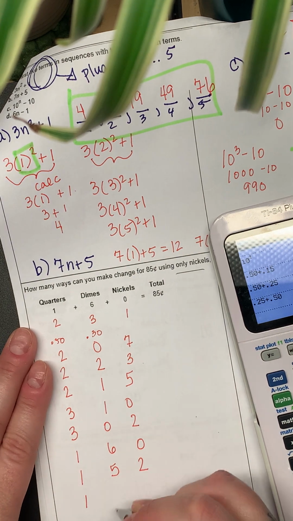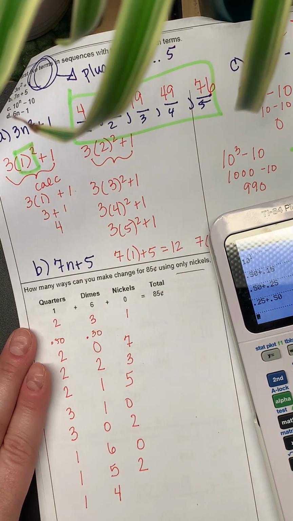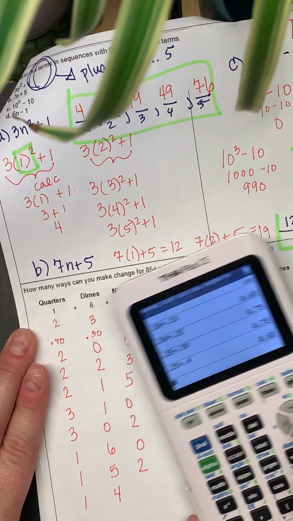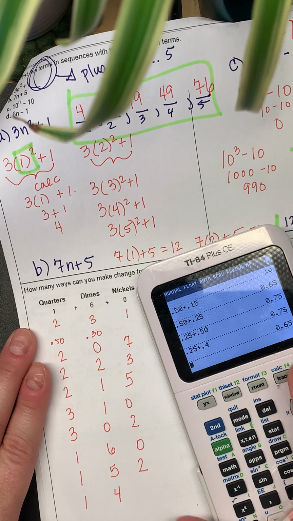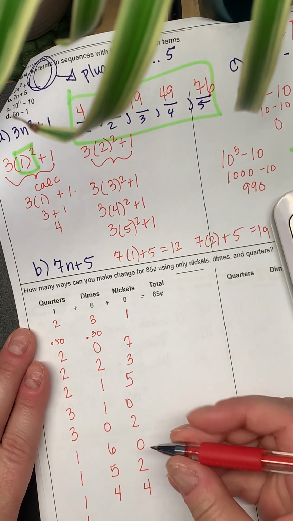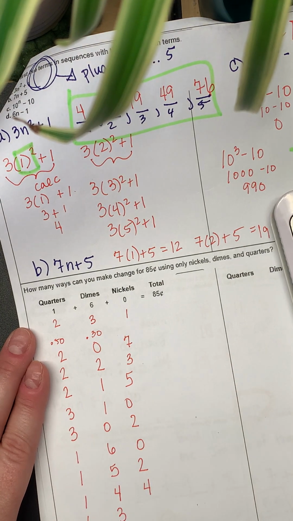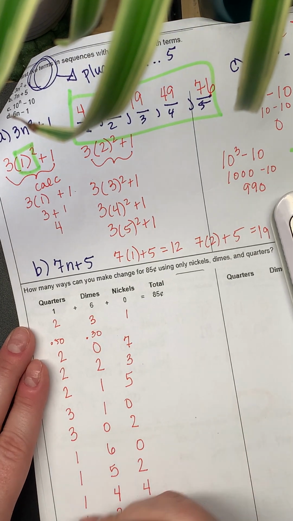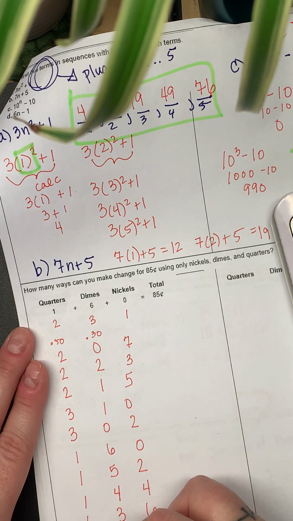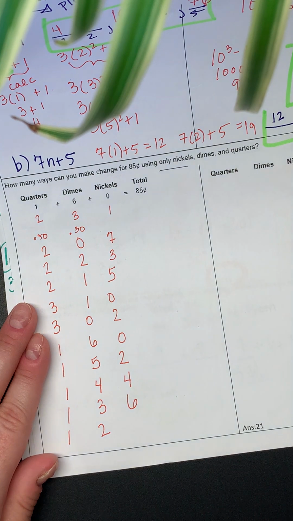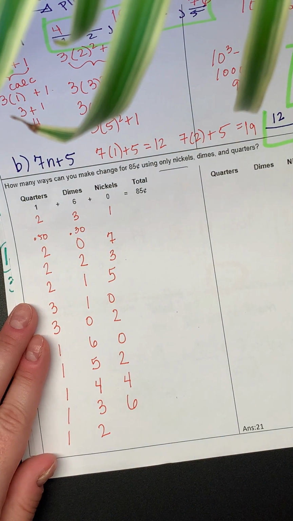Let's keep going. 1 quarter and 4 dimes. That's 0.25 plus 0.40. That's 65, and that's 20 cents away, so I could have 4 nickels. And then keep going. 1 quarter and 3 dimes. That would make 0.55, and then I could have 6 nickels after that. And then we keep going. We have 1 quarter and 2 dimes. That makes 45 cents.